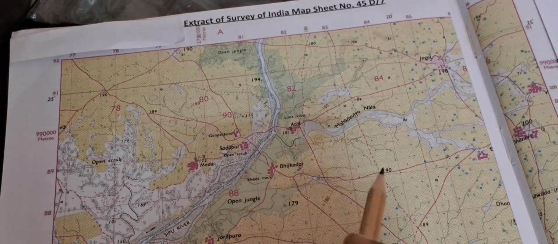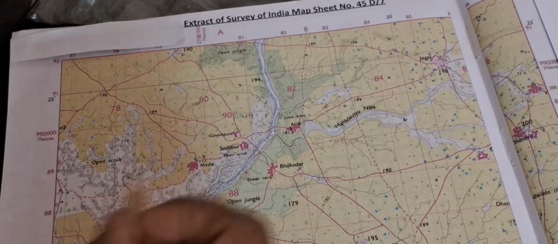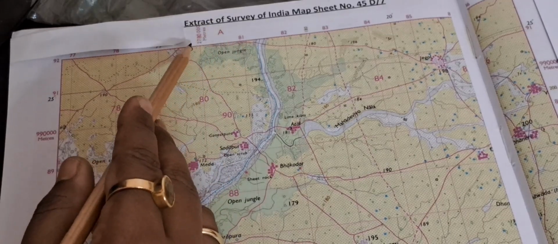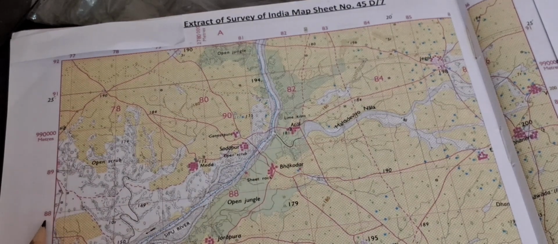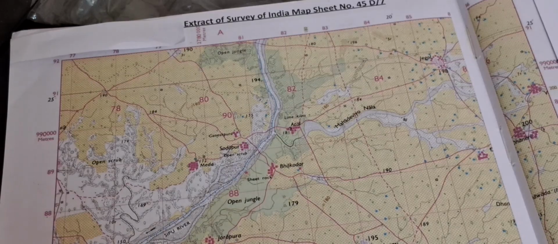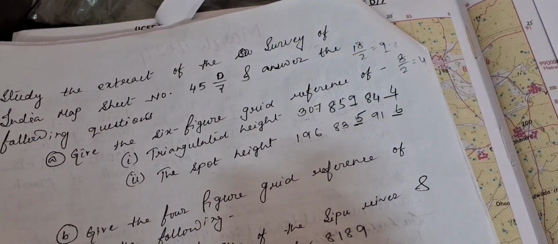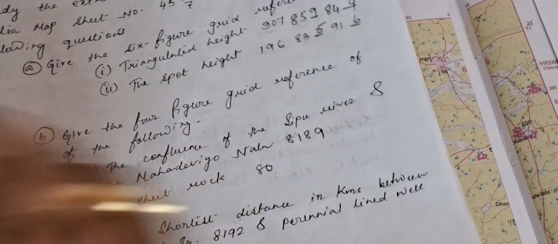So the sheet rock lies between the grid reference of 80 and 81, so the smallest digit is 80, and the northing is between 88 and 89. So the answer will be 80, 88.